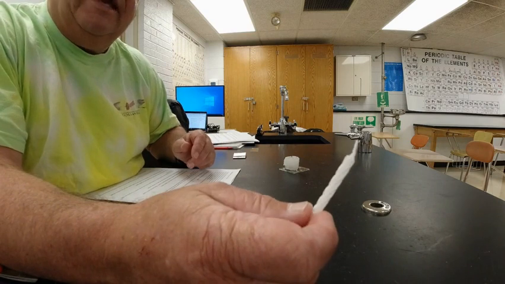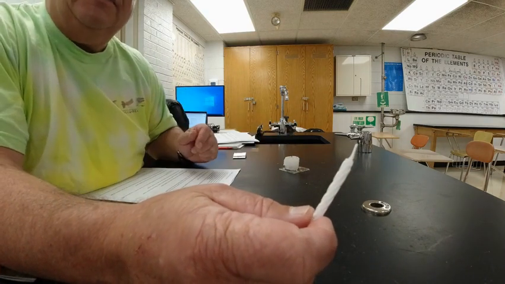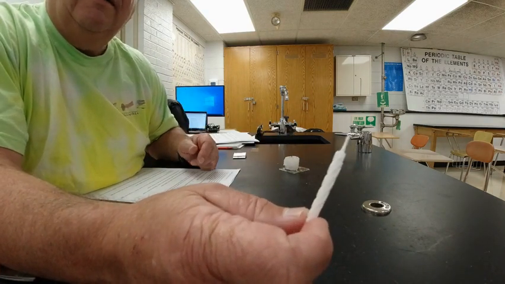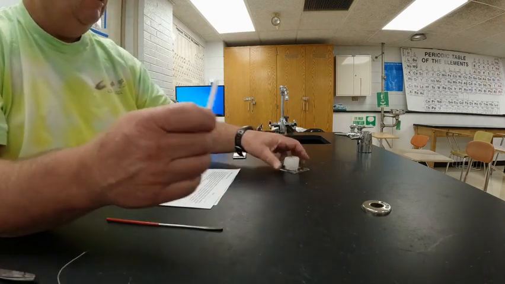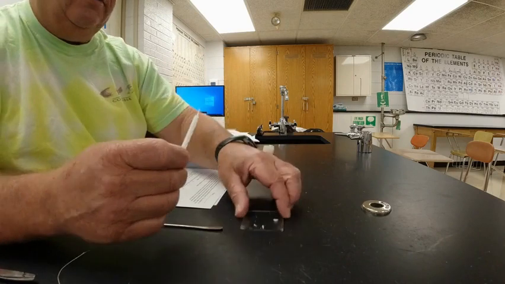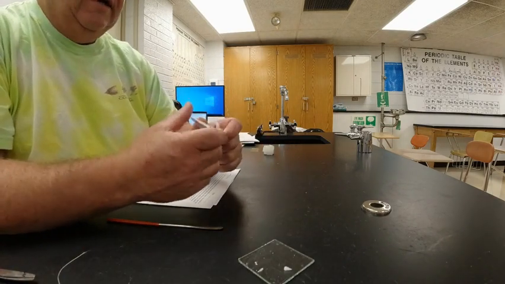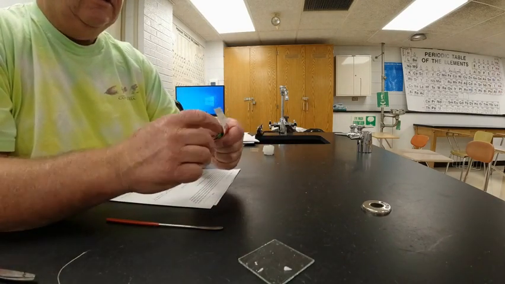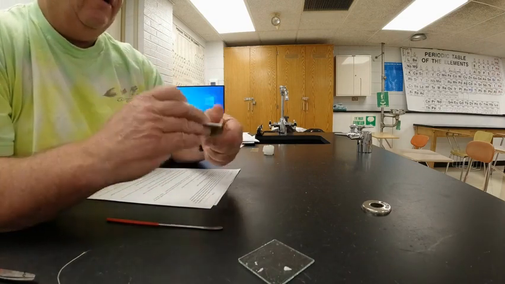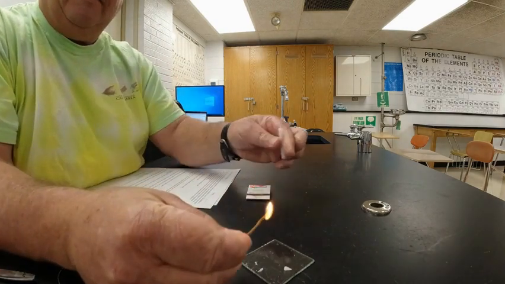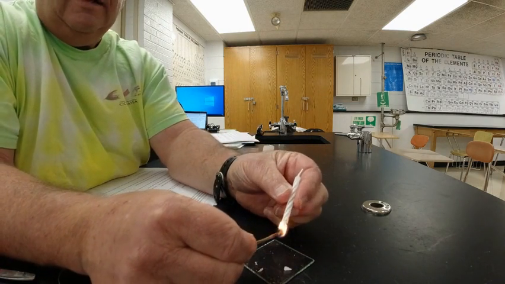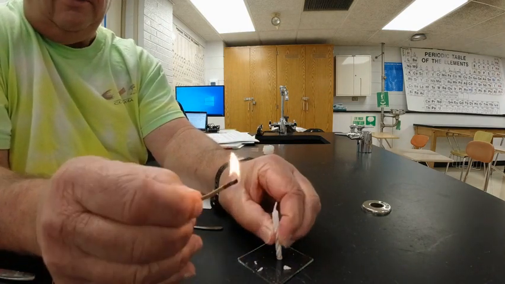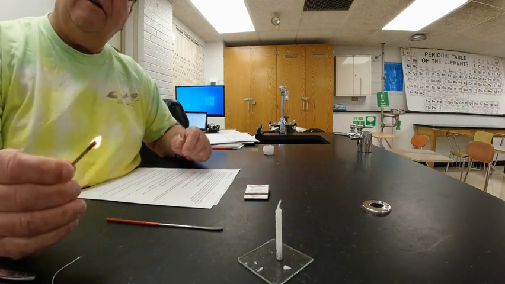If I look at this candle, it's completely made of solid wax and a solid wick. There are no gases and no liquids in here at all. The first thing I'm going to do is get this candle to melt onto a glass square. I'm going to light a match, melt the bottom a little bit, and then stick it down like that.